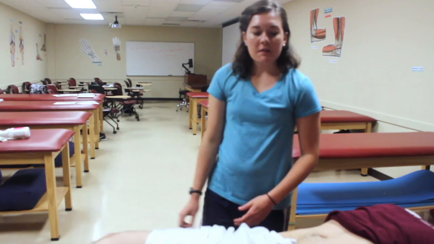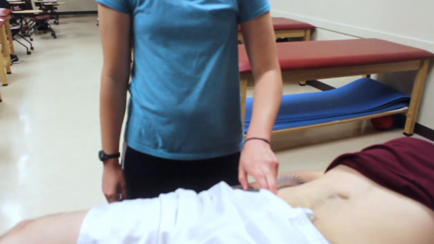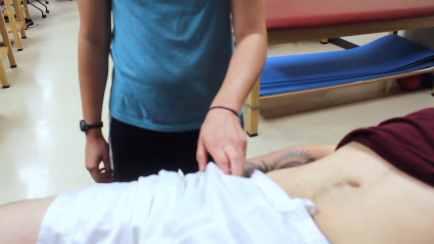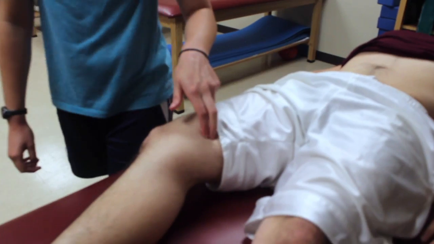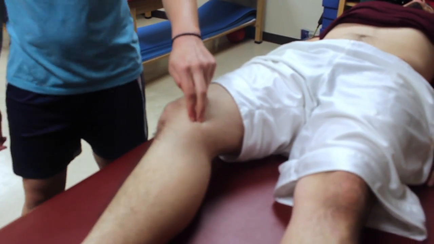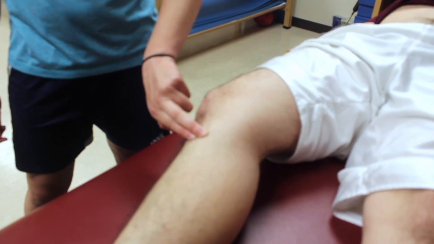Now we're going to palpate the sartorius muscle. The sartorius originates at the ASIS, and so you're going to find the ASIS first, and then you're going to palpate diagonally, and the insertion is going to be medially and distal to the knee.